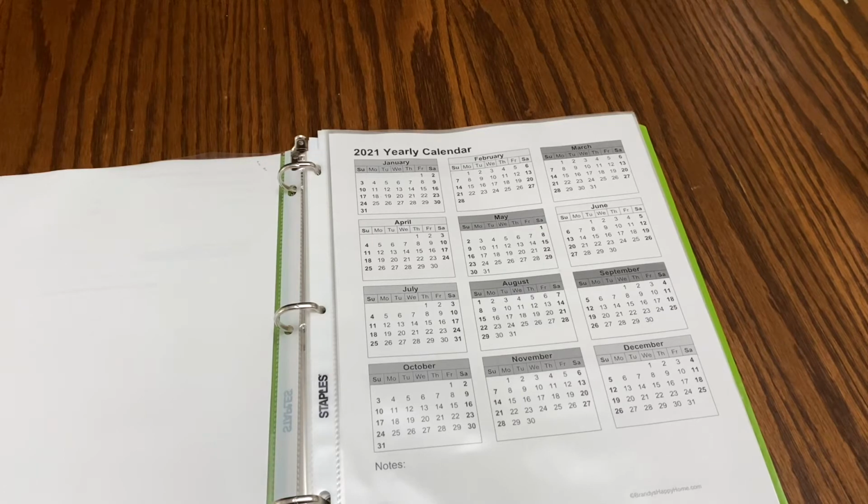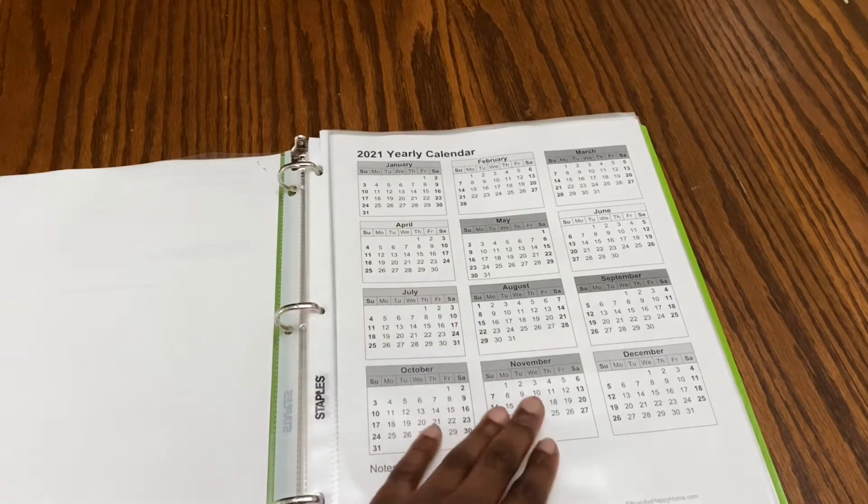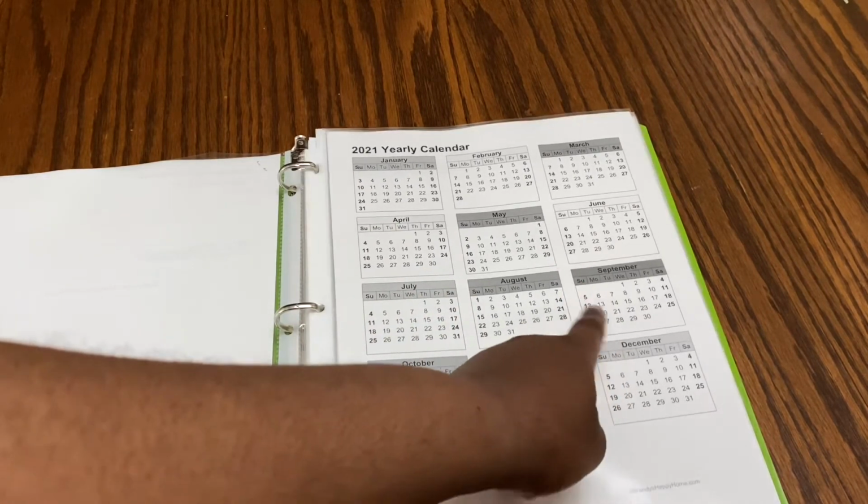All those printables that I have and I will be showing will be in my description of where I got them. They are free of charge, so that's a great thing about this, and they're so convenient because they make organization for school so much easier when you have an overview of the month or just the year itself. So I have this, and we're going to start from September because that's when I go back to school.